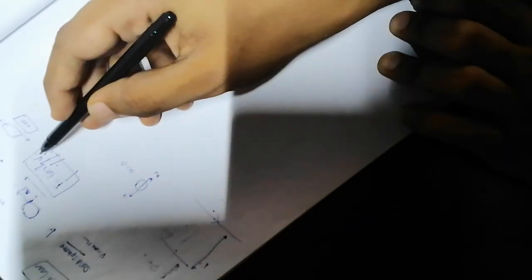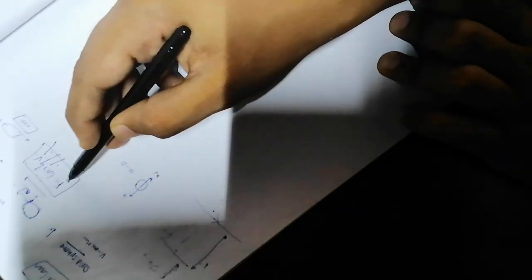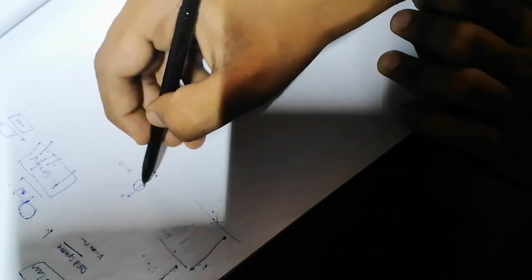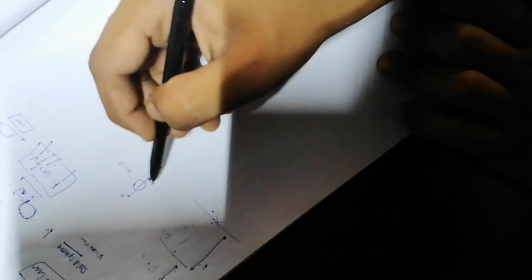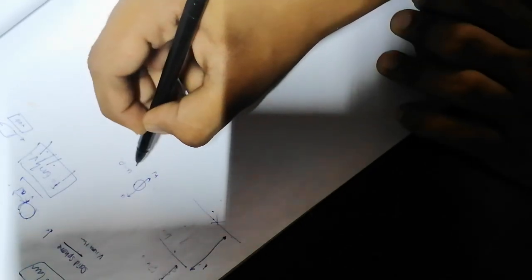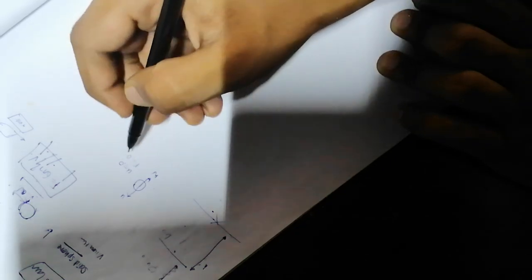What are the forces acting? The weight will be there, W, and upthrust will be there. Now you might argue that this is a viscous liquid, so viscous force should be there. How can viscous force be there? I told you u equals 0. According to this equation, if v is 0, how can this be there? It can't be there, so viscous force is 0. So these are the two forces.